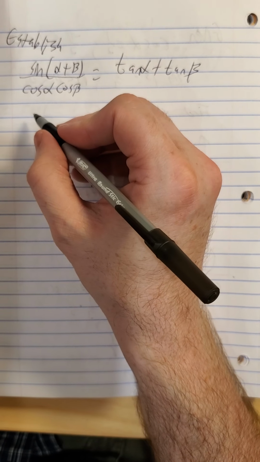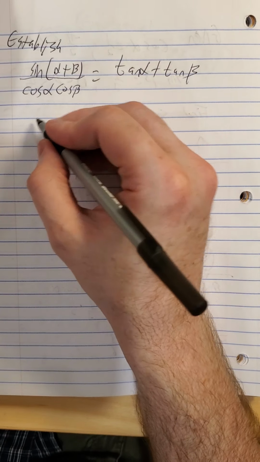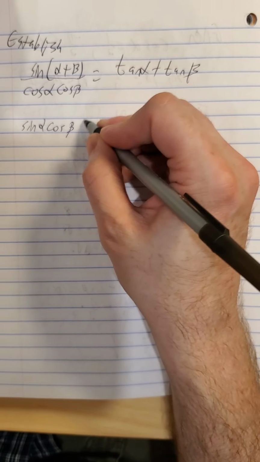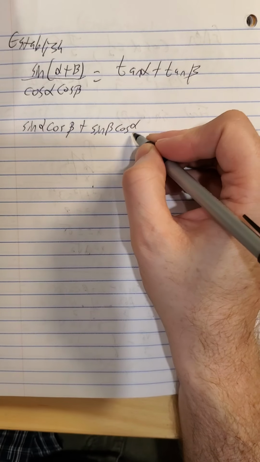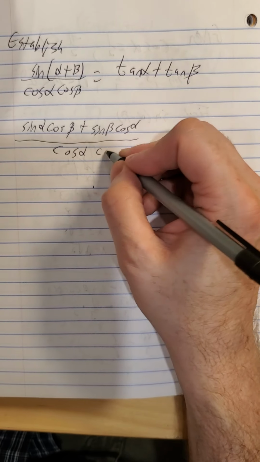So we'll just use the left-hand side and we'll expand. So sine of alpha plus beta is sine alpha cosine beta plus sine beta cosine alpha over cosine alpha cosine beta.